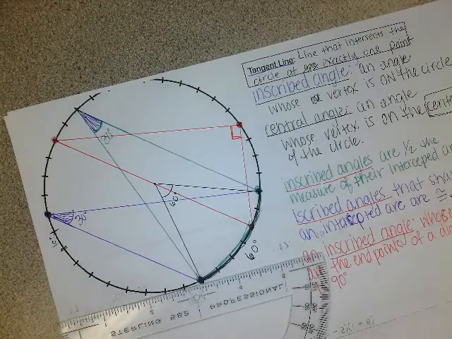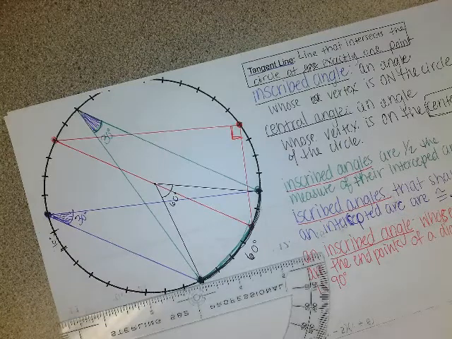Okay? So if I draw a circle like this, and I draw a line, and it barely goes through it, this is intersecting the circle twice. Is that a tangent line? No. Okay?